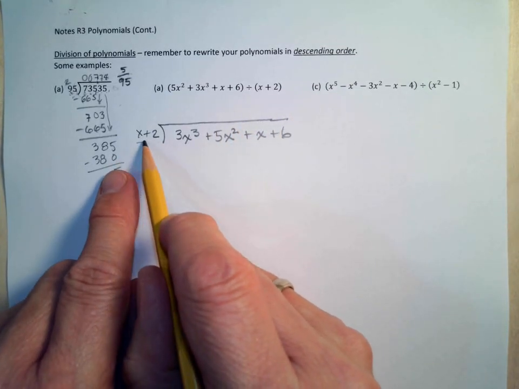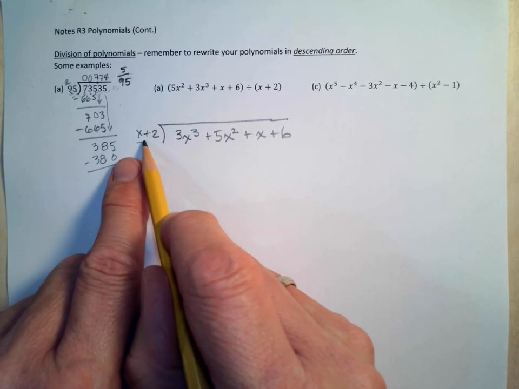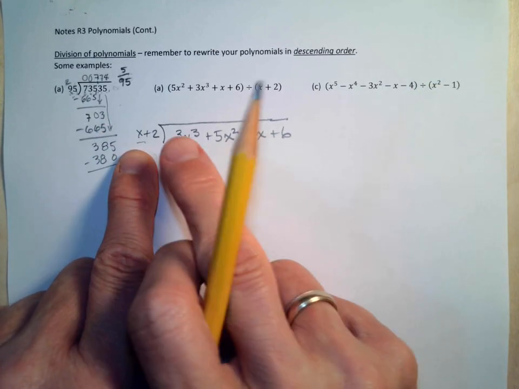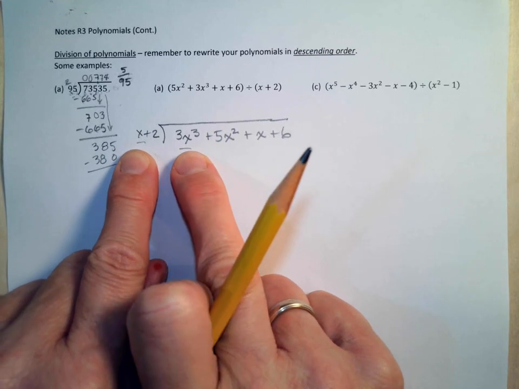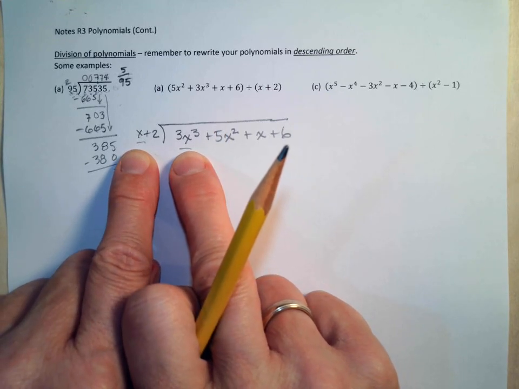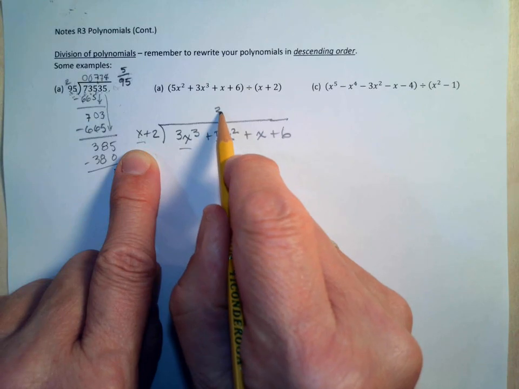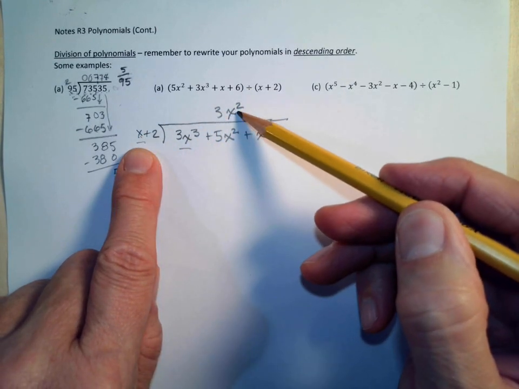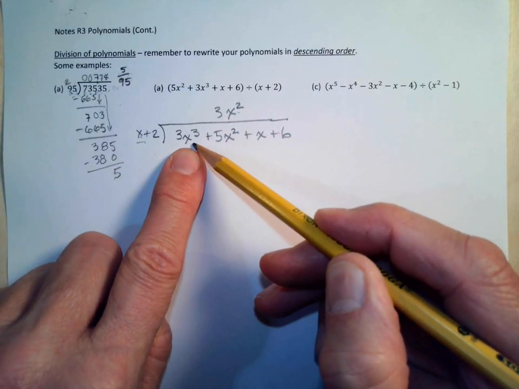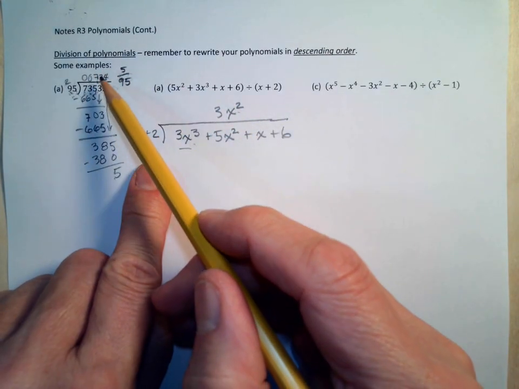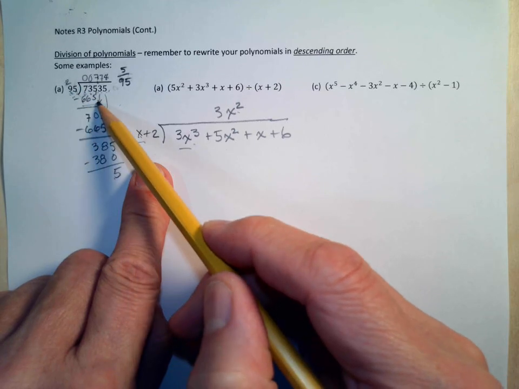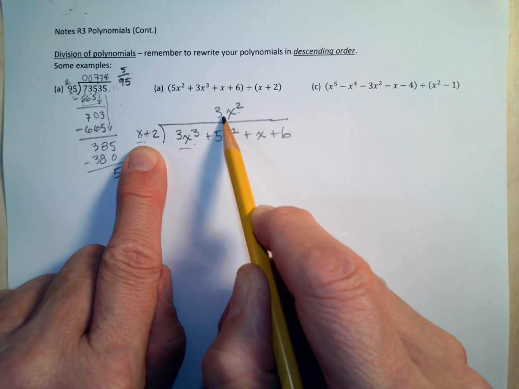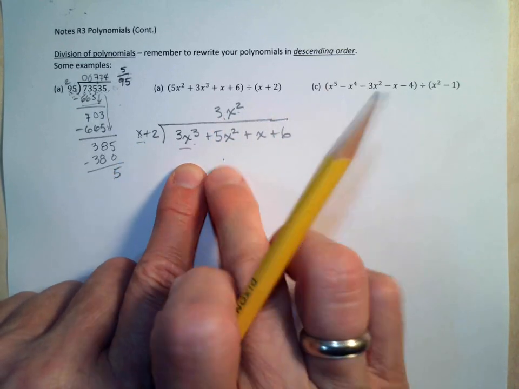We look at what times the first term would give us this first term. So what times x gives us 3x cubed? And that would be 3x squared. And we put it above the like term. So x times 3x squared gives us our 3x cubed. And just like we did here, we took that 7 and multiplied it by this and put the result here. We're going to do the same thing: 3x squared times this binomial, and put the results here, in these two spaces.